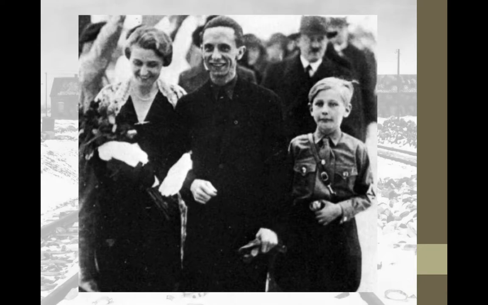Here is Joseph Goebbels on his wedding day. If you look into the background there, you can see someone that might look familiar. Yes, that is Adolf Hitler at Joseph Goebbels' wedding day. So, as I said, one of the closest associates within Hitler's entourage. He was high up there on men that Hitler trusted the most.